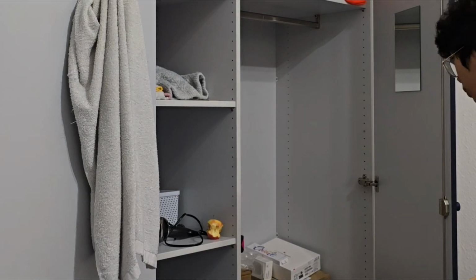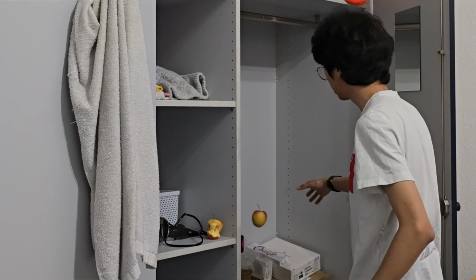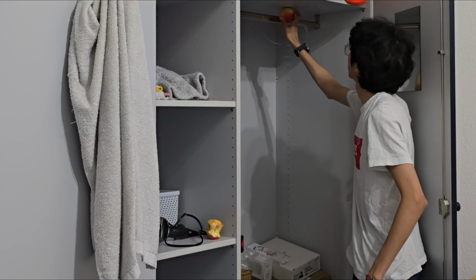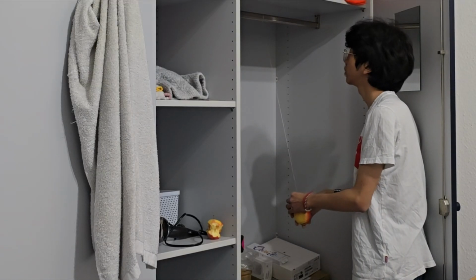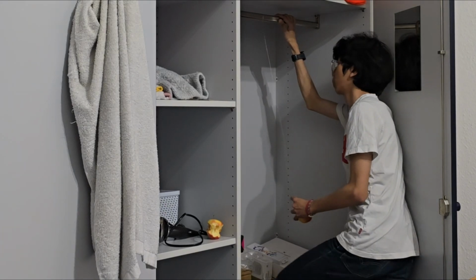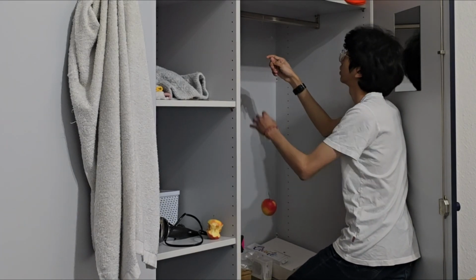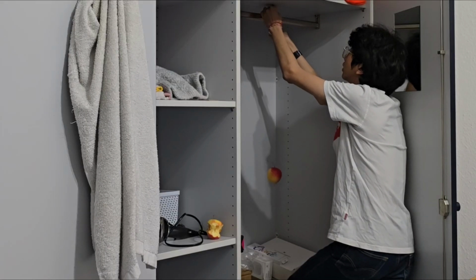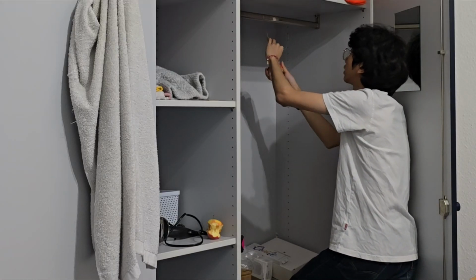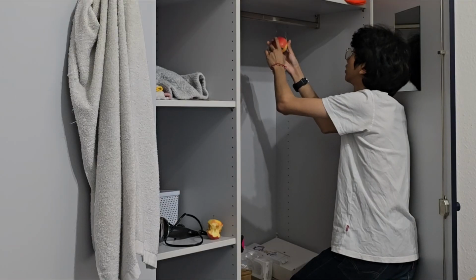Awesome. And now what we're going to do is reduce the length of this by... can I wrap that around here? Nope. So I'm just going to wrap the string around a couple more times so that it gets shorter. Let me see how I can do that. So I can do something like this.